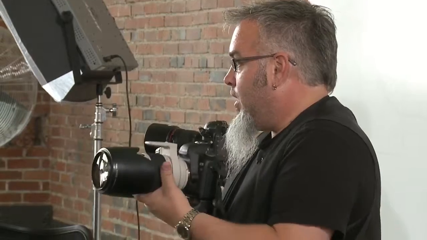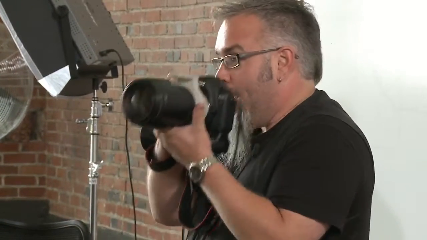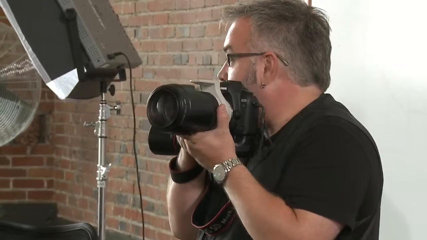So I have to get a strong, wide stance with the feet, a good firm grip on the lens and the camera, and I smash this thing into my face. I make as many points of contact between this camera and my body as I can, and try to hold still if I don't have a tripod or a monopod or some other support system.